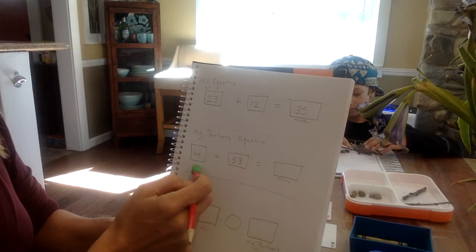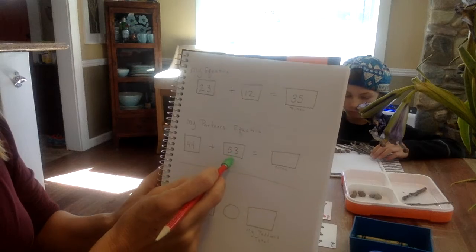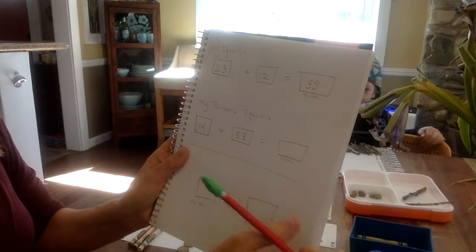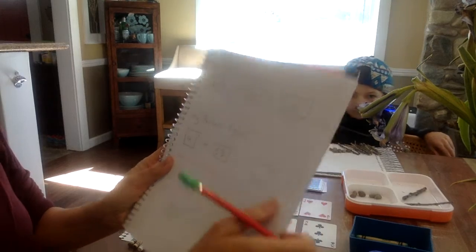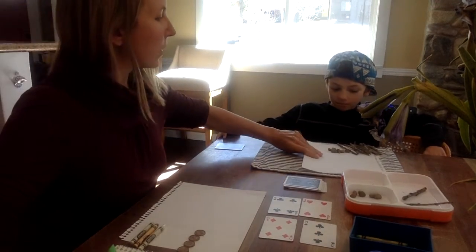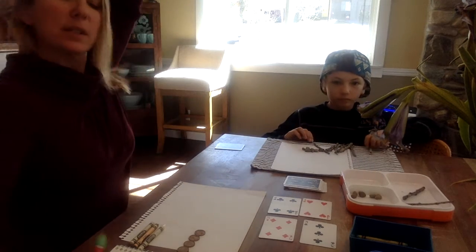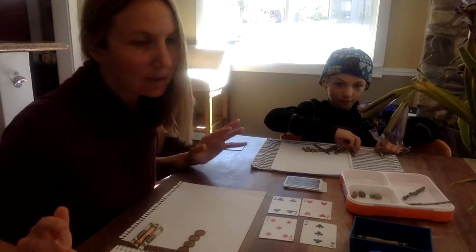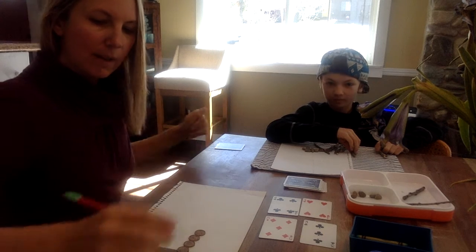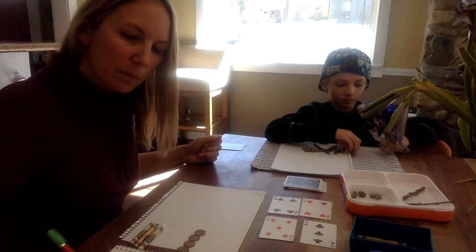He had 44 plus 53. Okay. He knows what he did. 44 plus 53. And his total is 97. Will you count that out for us and show us how you know that your total is 97? The total in this addition problem is called the sum. His sum is 97. He's going to show us how.